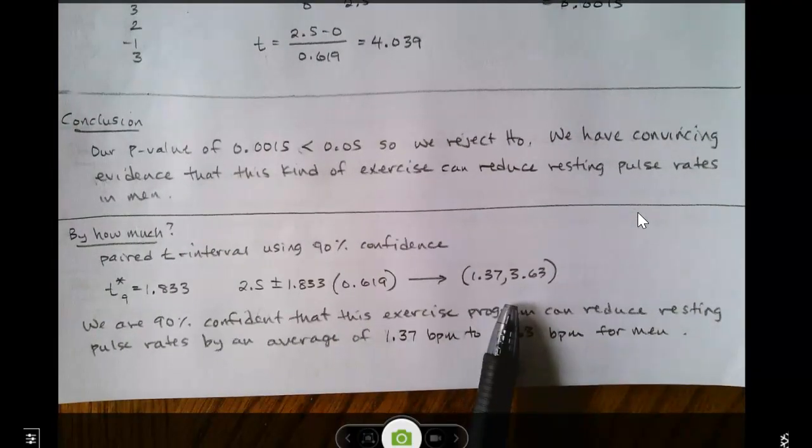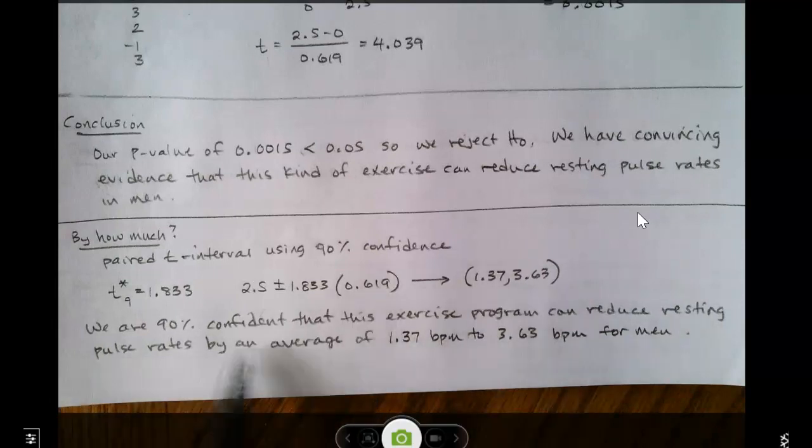And then we're going to go ahead and interpret that. So we did a 90% confidence level. So we can say that we're 90% confident that this exercise program can reduce resting pulse rates by an average of 1.37 beats per minute to 3.63 beats per minute for men.